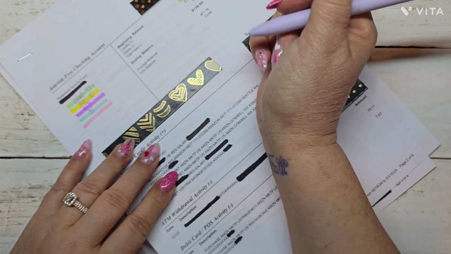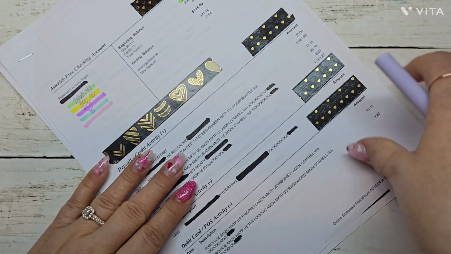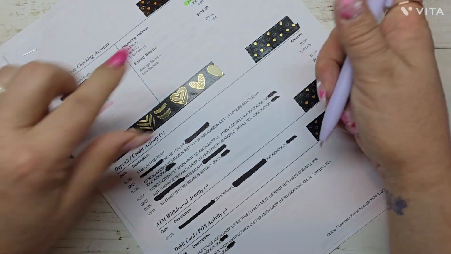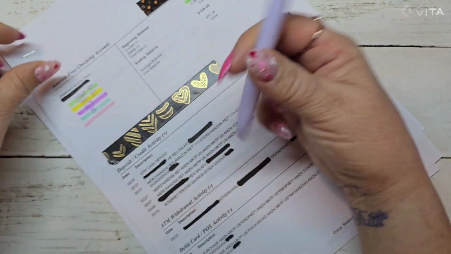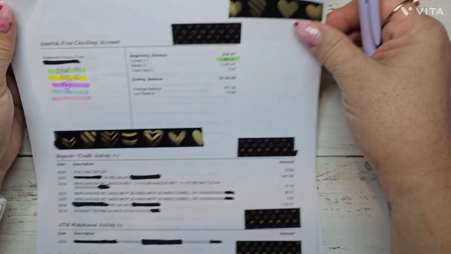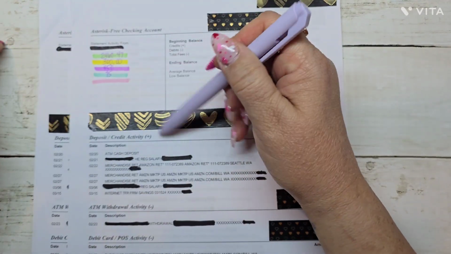And let's just say that equaled 75. So you get the idea, okay? So you're going to categorize all of your expenses. You pick your categories and then you add them all up and put them on here. Then you're going to take your categories and you're going to take those and add them all up.